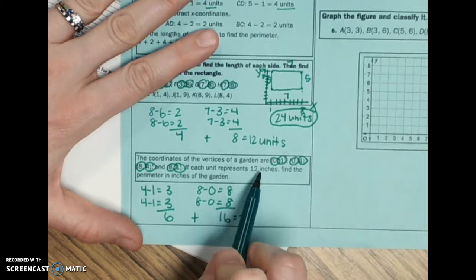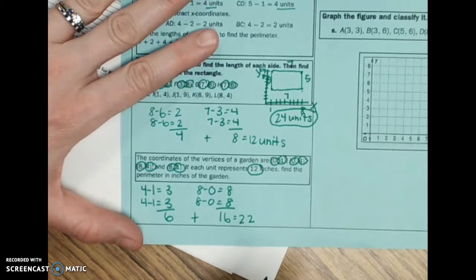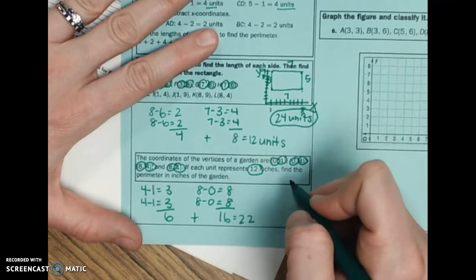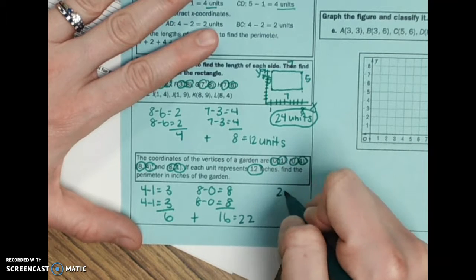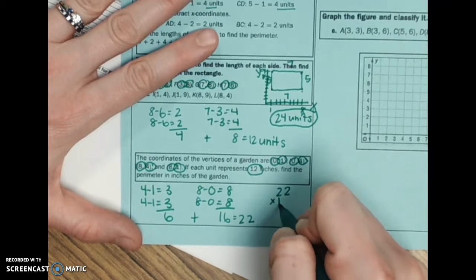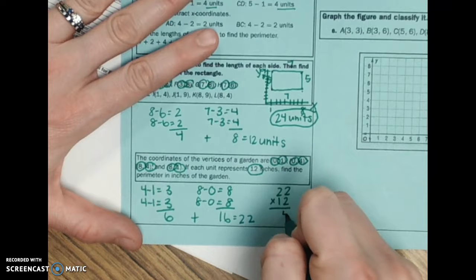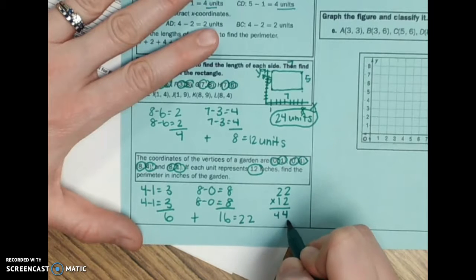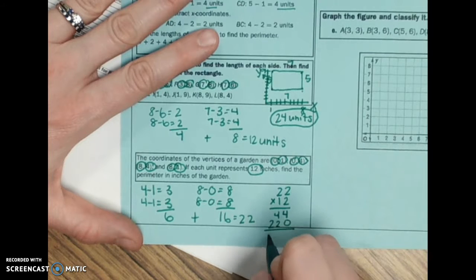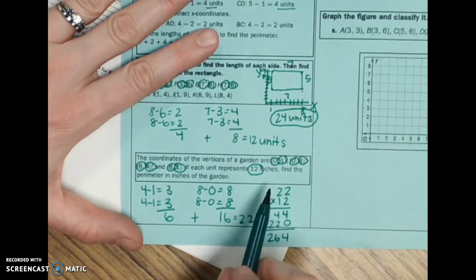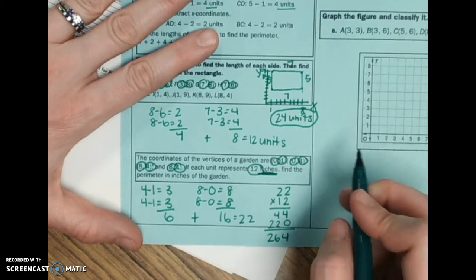But it says it represents 12, so we have to do 22 times 12. So we get 4, 4, our 0, and 2 and 2. So we get 264 inches on this one.